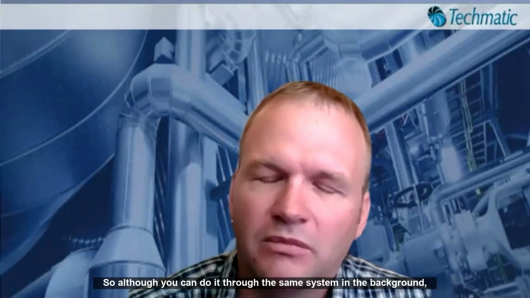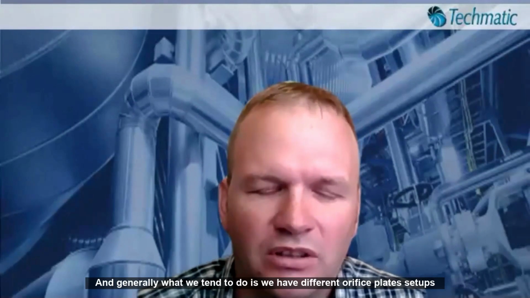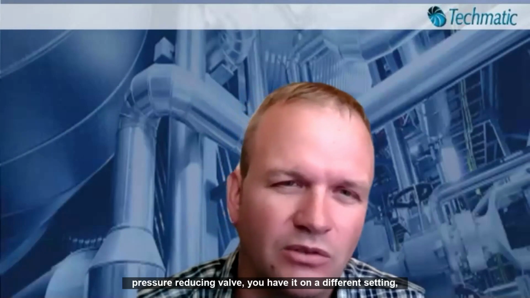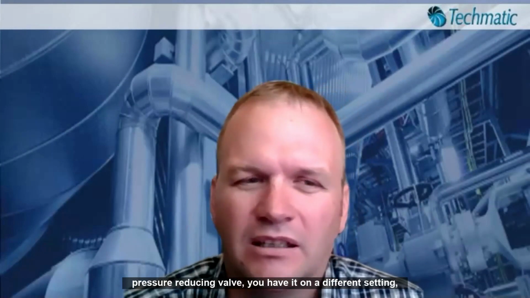So although you can do it through the same system, in the background you also have a different control system for it. You need to tell that system that, listen, now you're busy conveying another product. And generally what we tend to do is we have different orifice plate setups or different pressure regulator settings. You open your back pressure a bit more, or if you have an automated pressure reducing valve, you have it on a different setting. And then you convey different materials.